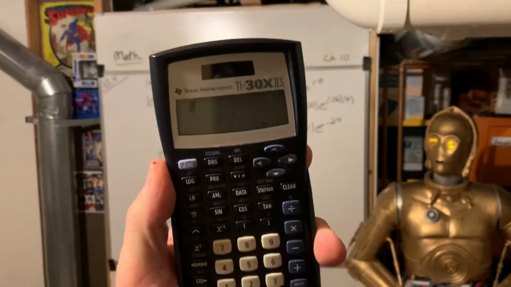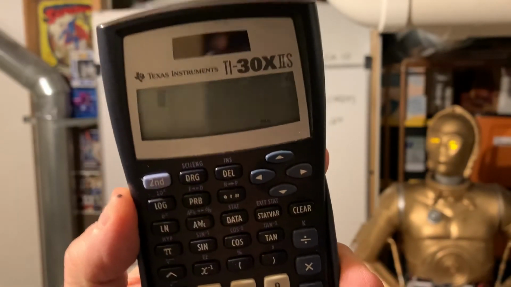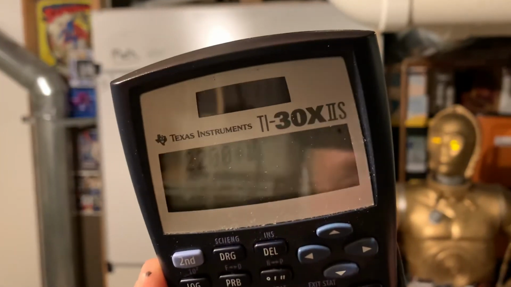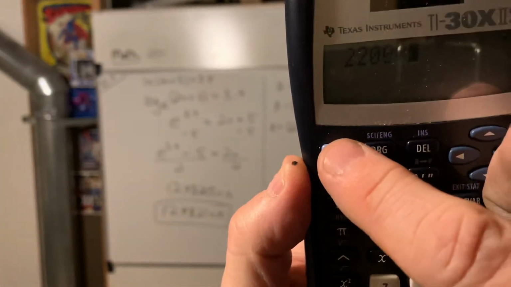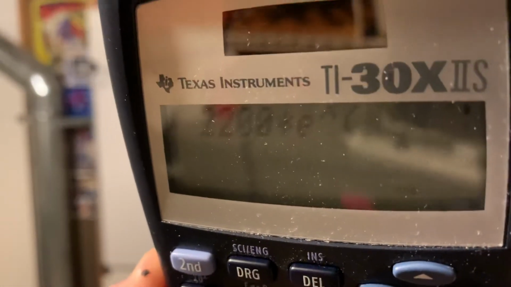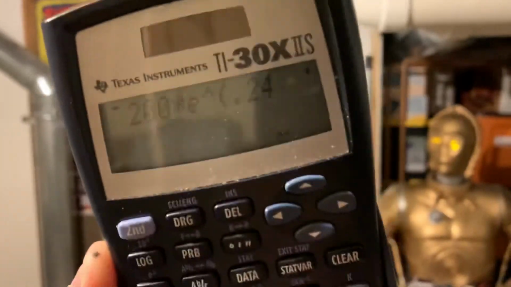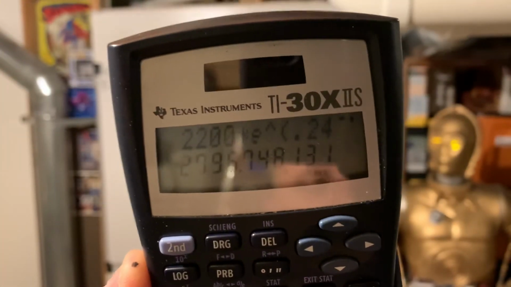Okay, so to click that into your calculator, you're going to hit 2200 times, and now we want to do e, so you're going to do second, and then the LN button. And it'll kick up, see what it kicks up there? e to the power. So e to the power 0.24. And then end parenthesis, and then enter. And there's our answer.